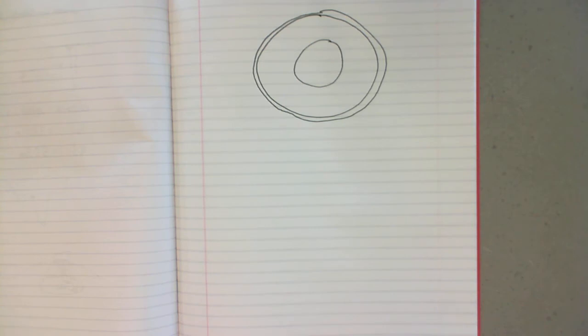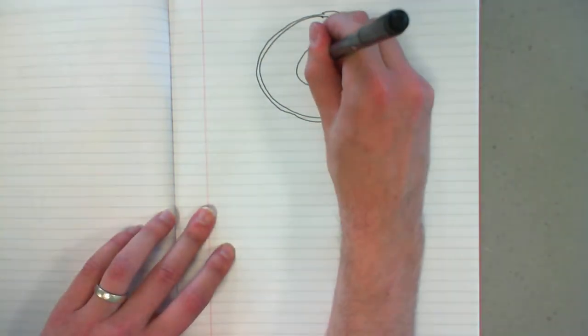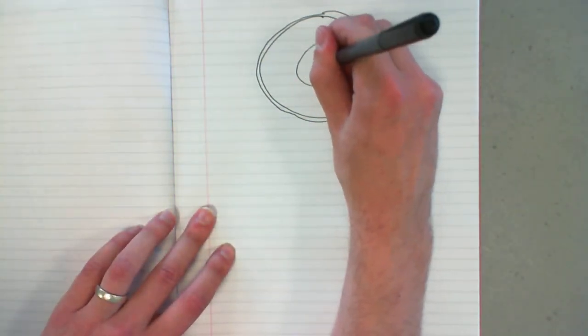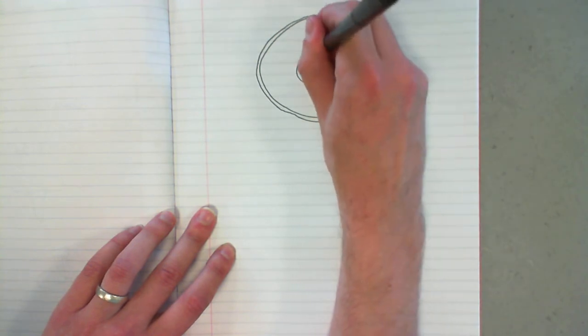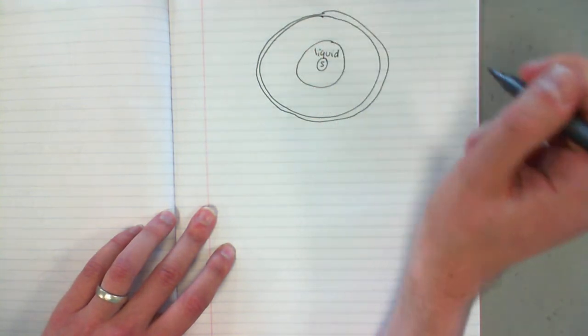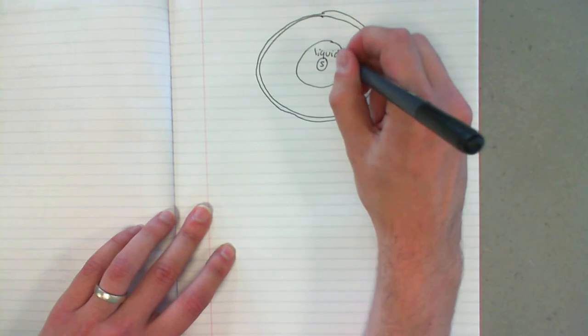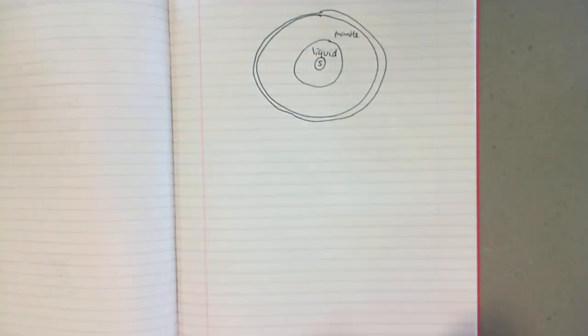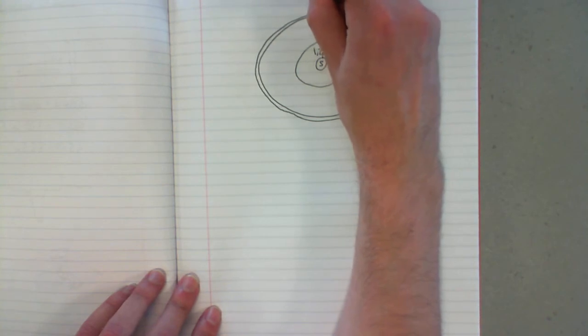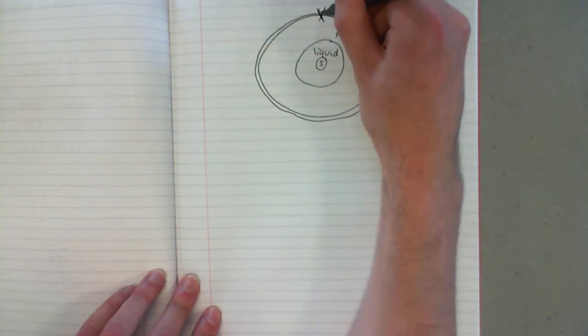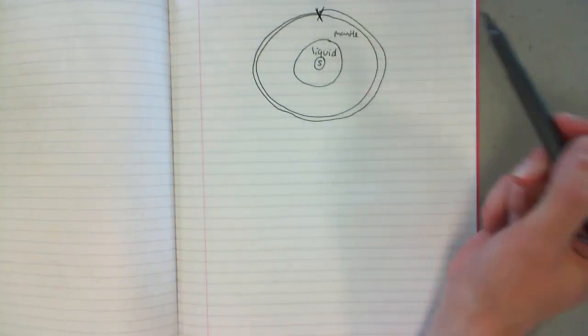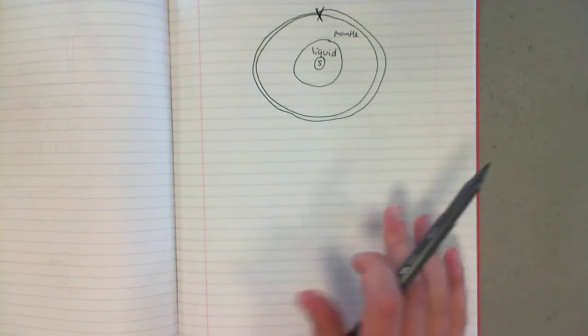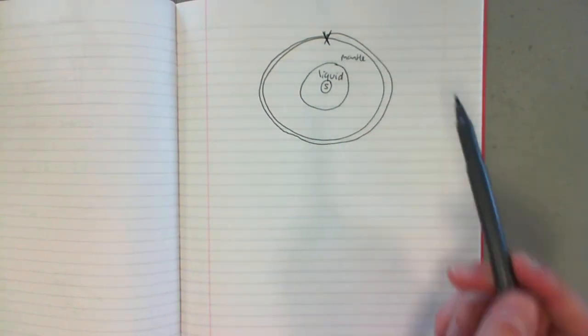So we've got a liquid core and we've got a solid core. So S for solid core, and then we've got a liquid core here, and then we've got the mantle. And let's say we have an earthquake here. The epicenter of the earthquake is up there. An epicenter means where the earthquake starts. So the epicenter is up there.